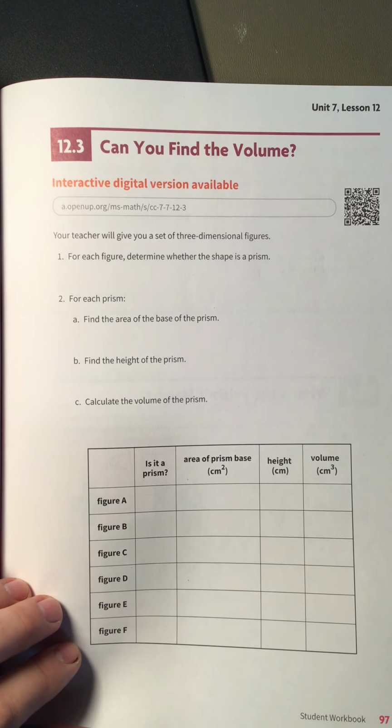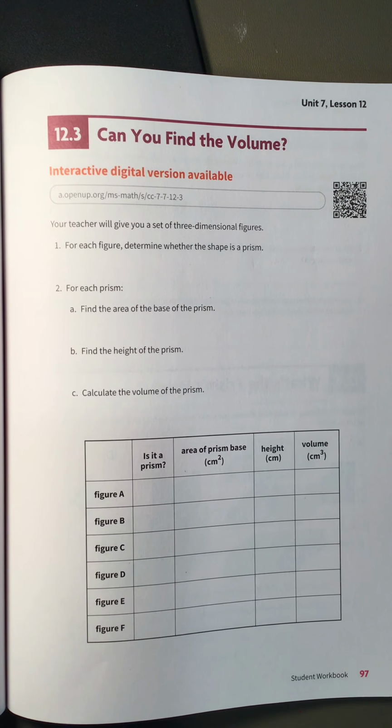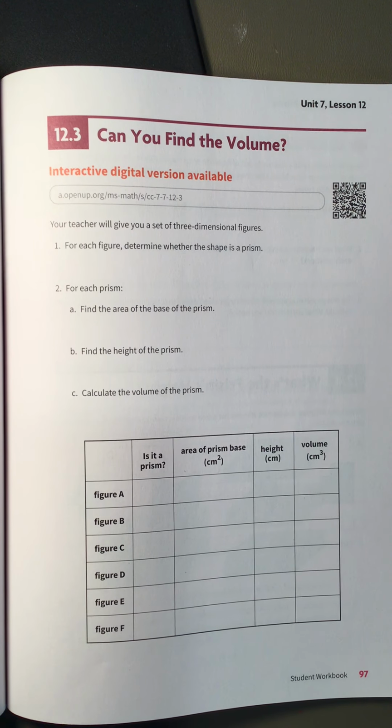We're going to do this one together. Yeah, let's just do it now. I was going to wait so I wouldn't have to bring you back. But let's just talk about the different shapes here.